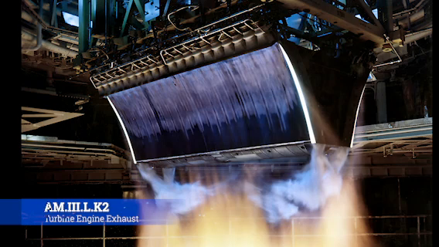Now there's a lot of reasons why these haven't been used. People cite complexity and all kinds of things, but for our purposes today, it's just to understand the way that the nozzle helps shape the exhaust and how that exhaust gets used.